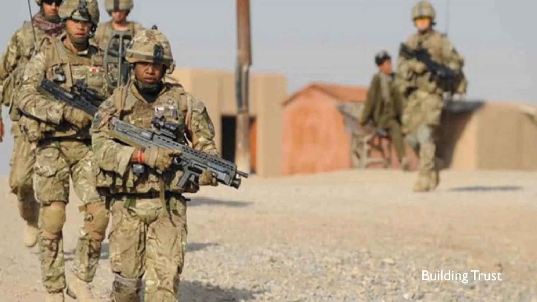Now, the fourth value is loyalty. And this is about putting the needs of the business and your teammates above yourself. So the great basketball coach, Phil Jackson, once said, good teams become great ones when members are encouraged to sacrifice the me for the we. And that's all about teamwork.